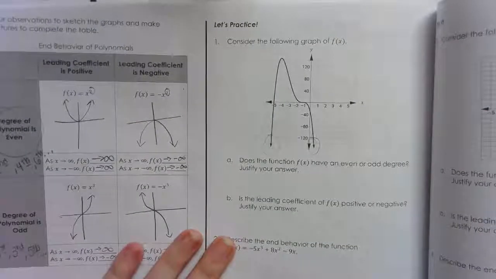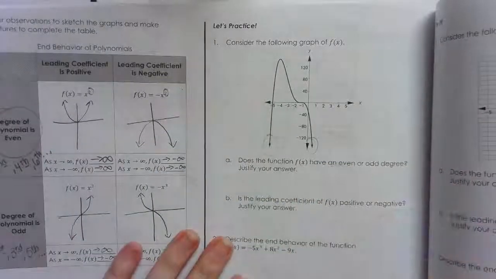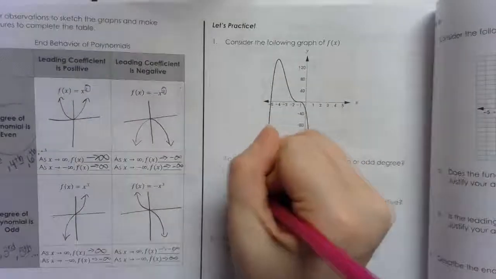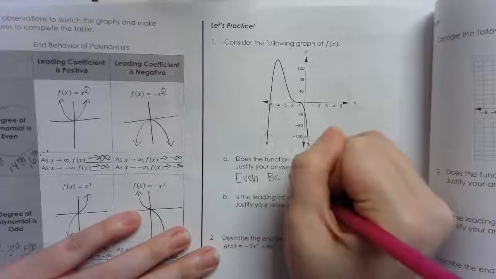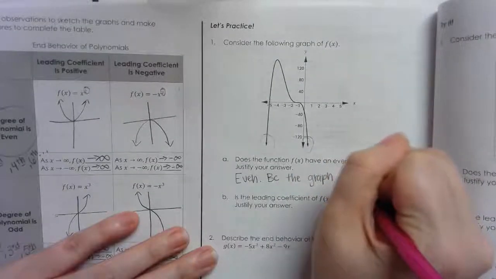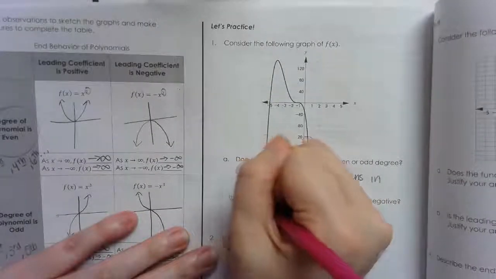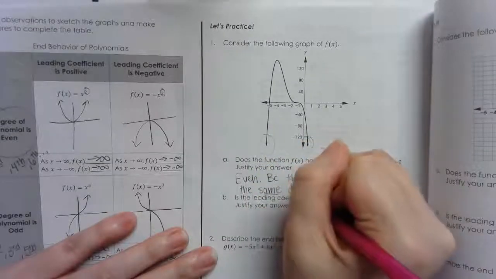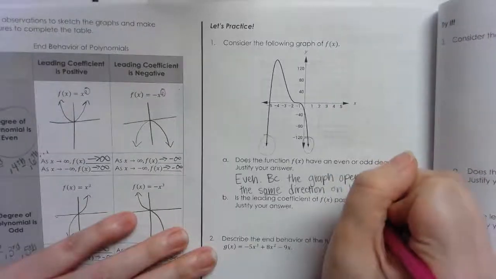It has an even degree because the graph opens in the same direction on both sides.